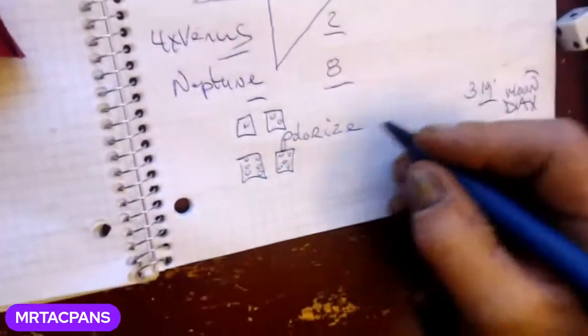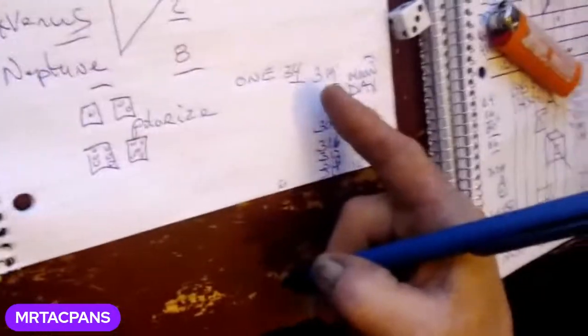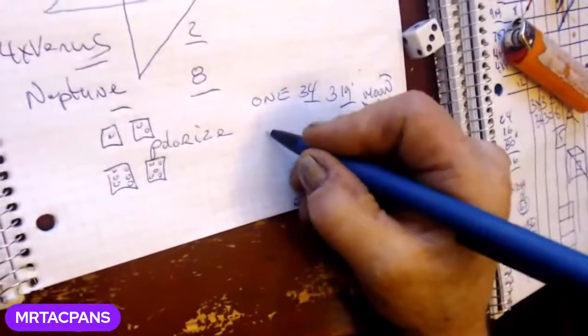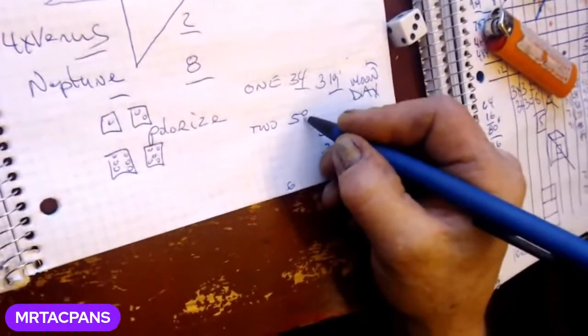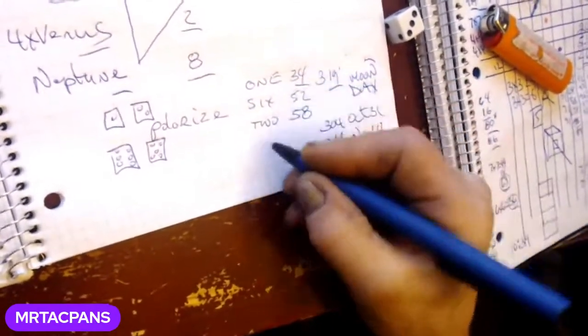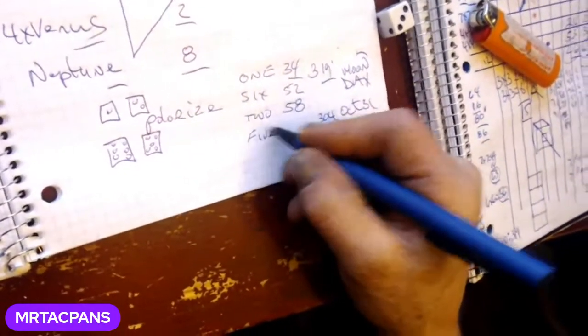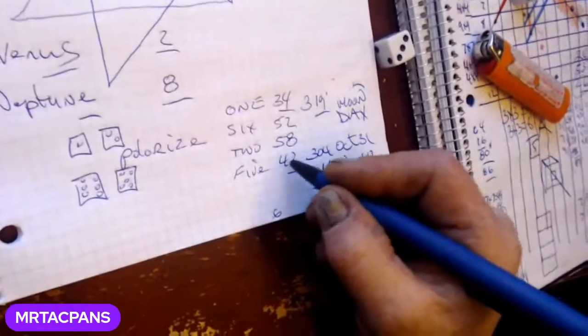Also understand that 1 has a basic letter count of 34, where 2 has a basic letter count of 58, where 6 has a count of 52, and 5 has a count of 42. So we can add these up, or we can just say this is going to be 13 and this is going to be 6.